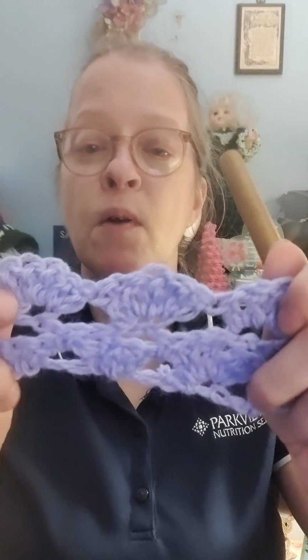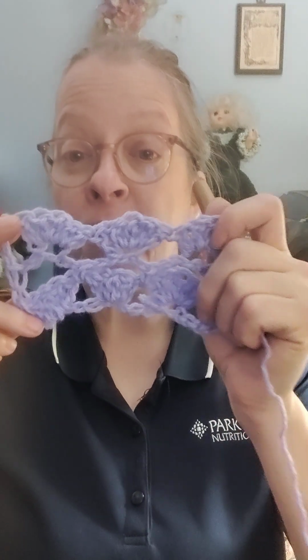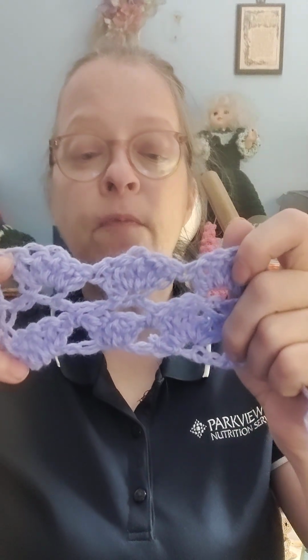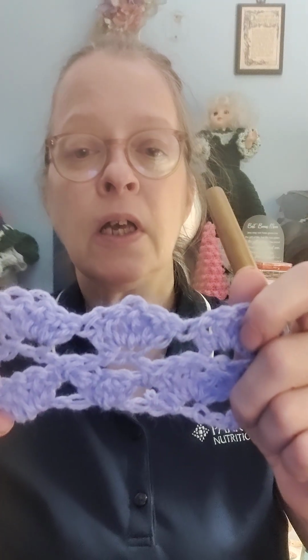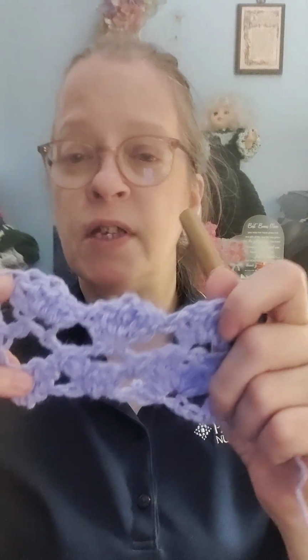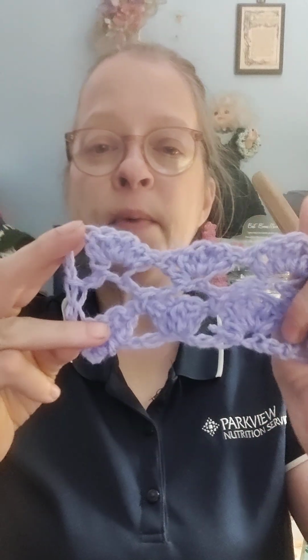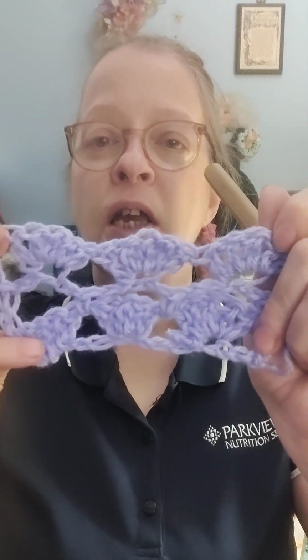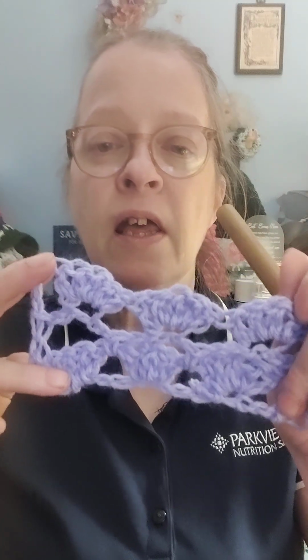It'd be too pretty for a washcloth or a dishcloth, though if you really wanted to, you could. You can make a sweater, a top, a cardigan. So many useful things for this pretty pattern. But I just wanted to give you a swatch so you know how to do it and give you some ideas of what to make with this pattern.